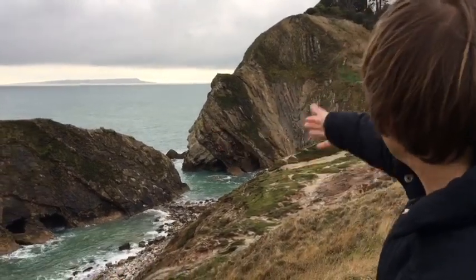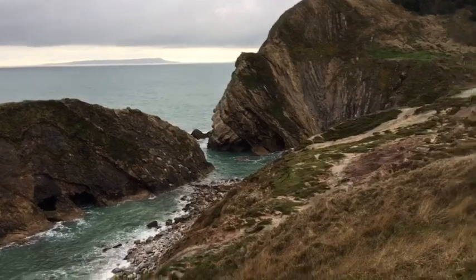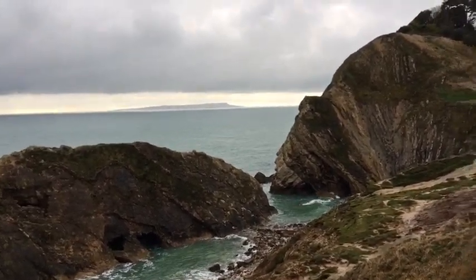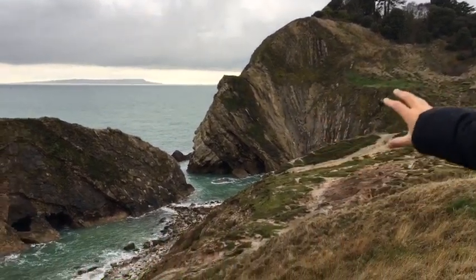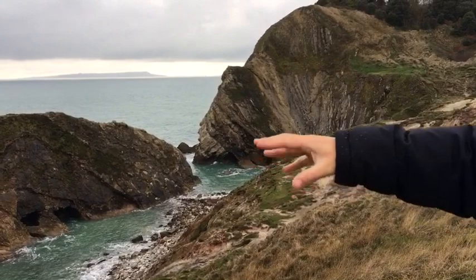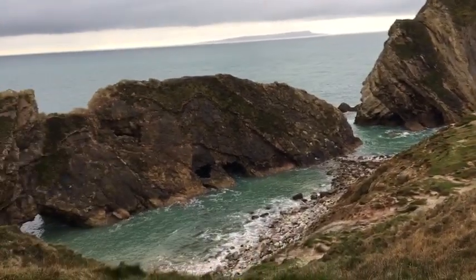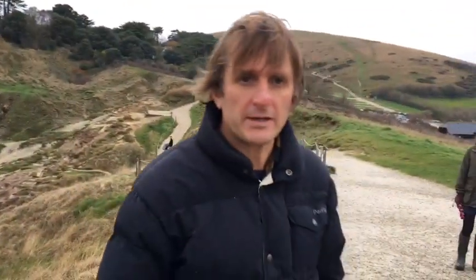And you can see the strata and the bedding planes of the limestone as well, and the processes of erosion. You've got your aeolian processes and your subaerial processes at the top of the cliff. Then you've got your marine processes at the base of the cliff, creating these erosion landforms. This is called Stair Hole. You've got the arch, your caves, and all your different lines of weakness.